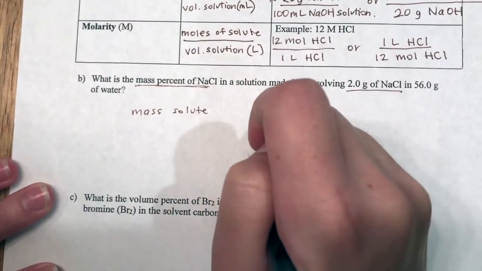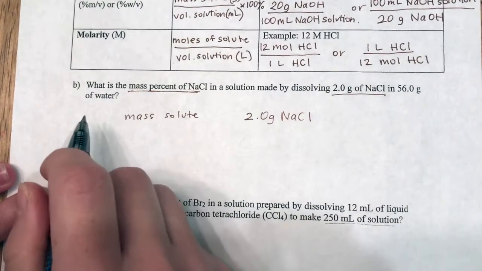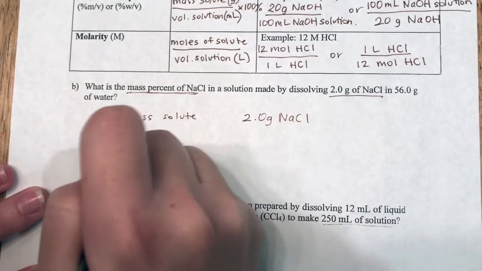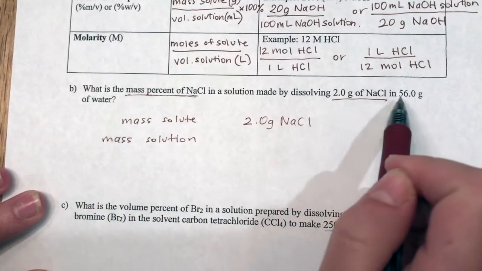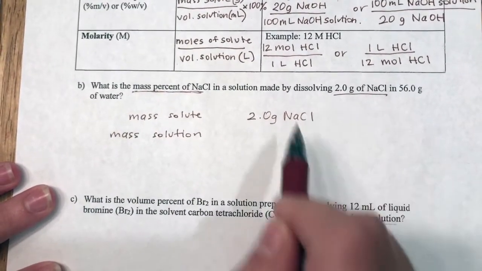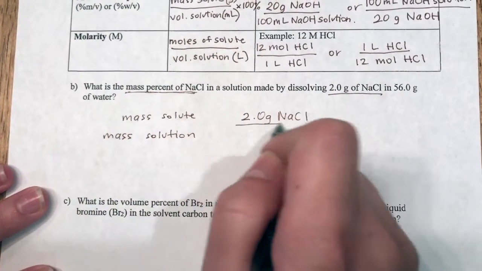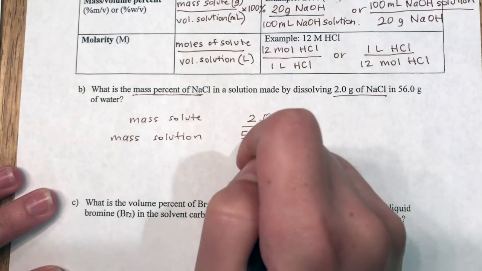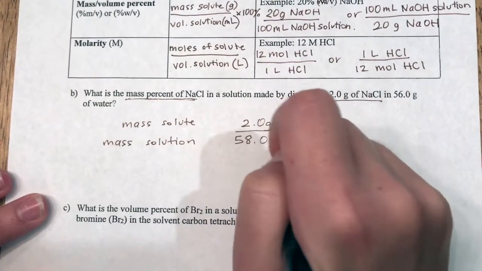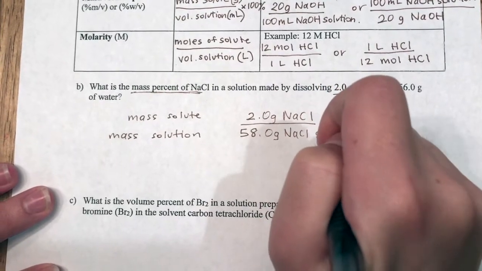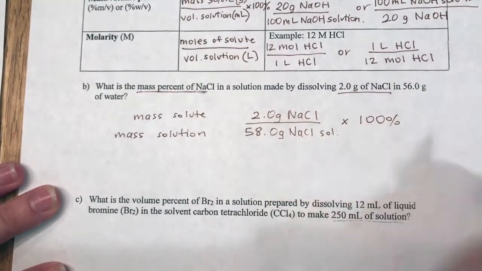The mass of the solution is going to be the 2 grams plus the 56 grams, because the entire solution is the NaCl plus the water. So that's why it's going to be 58 grams NaCl solution. And you're going to multiply that by 100%.